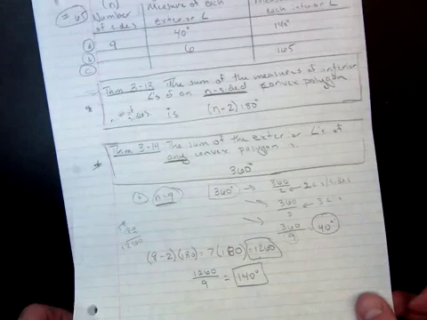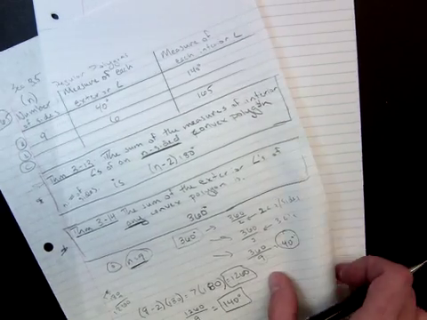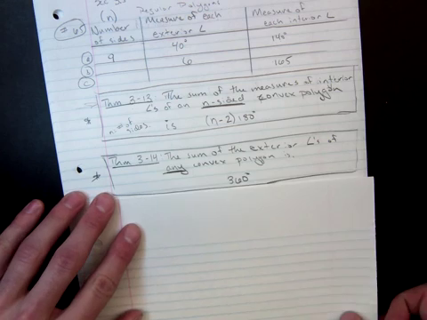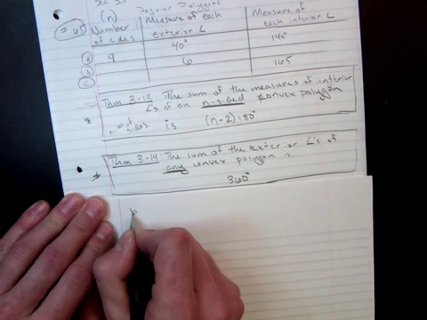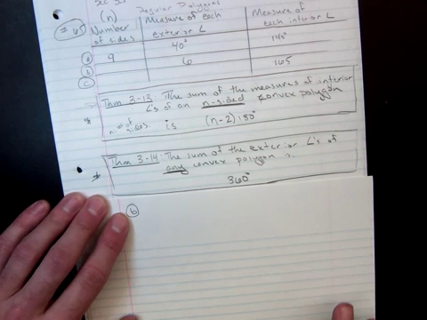Now, I'm going to grab a second sheet of paper here. If I want to move on to the next piece, for B, I have only one piece of information.